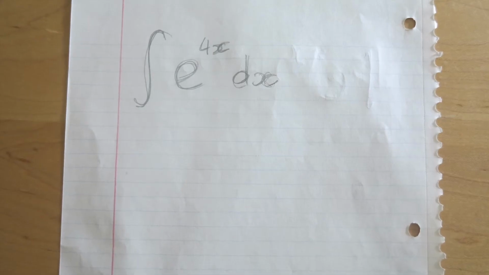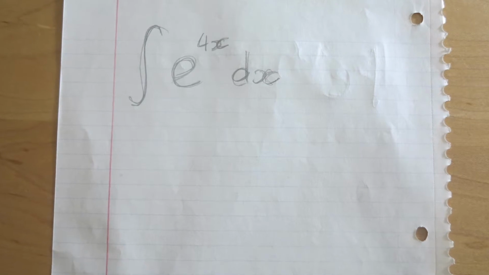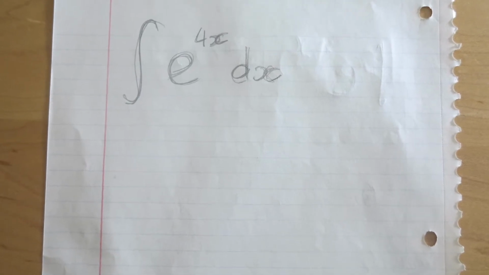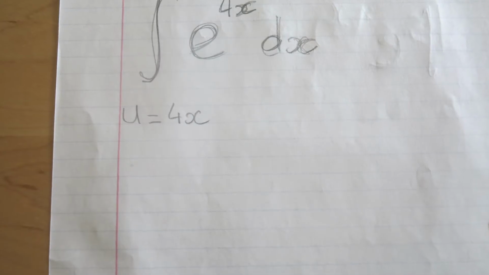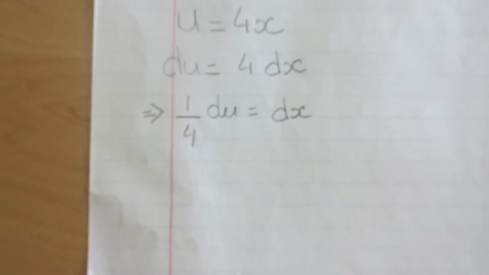To find the integral of e to the 4x, I cannot just integrate it. Here, I will use u substitution to solve this. I will make u equal to 4x. Next, I need to find du, which is the derivative of 4x, which is 4 times dx. Then, I will solve it for dx, which is 1 over 4 times du.